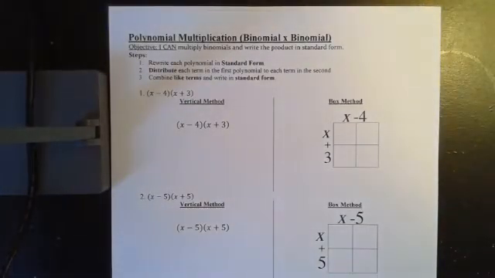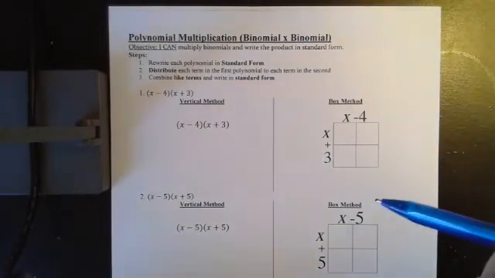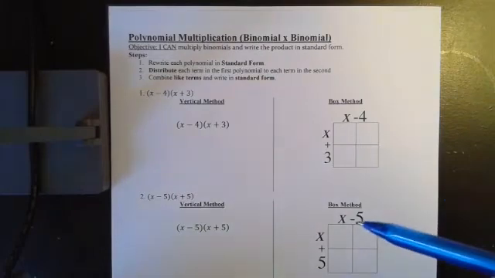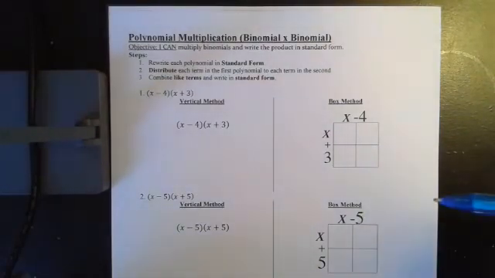Hey guys, so today we're going to be talking about polynomial multiplication. Last Thursday, you guys took a look at multiplying two binomials. For today, we're really just reviewing that to make sure everyone's on the same page as far as how to multiply two binomials together, because as this week goes on, we'll be working with multiplying polynomials of different dimensions.